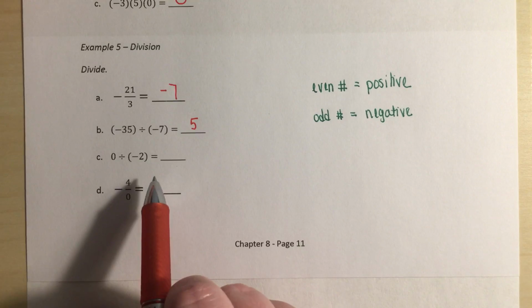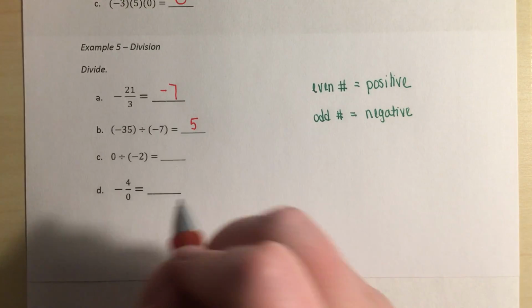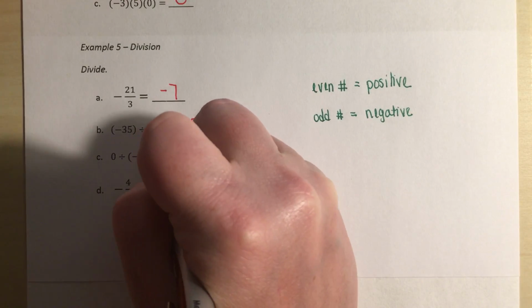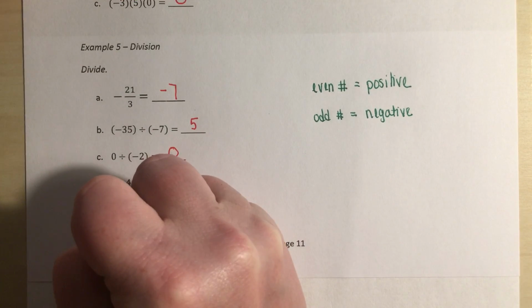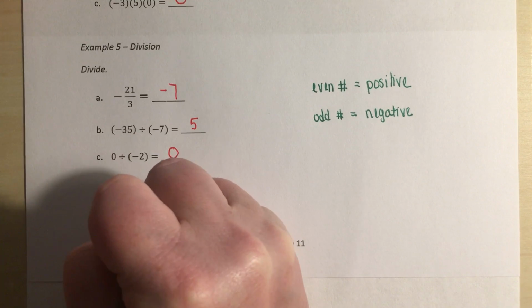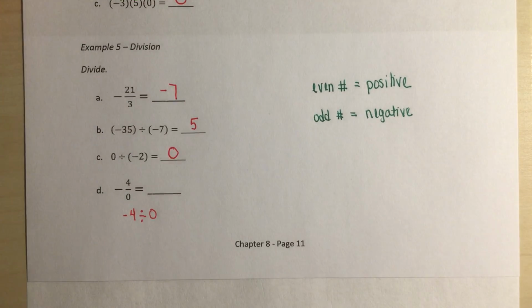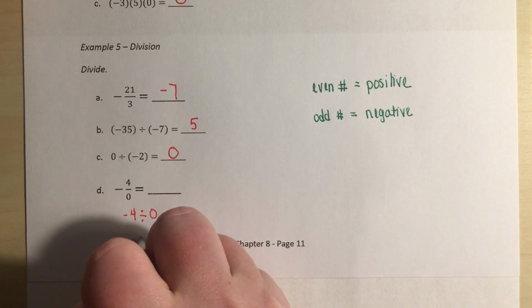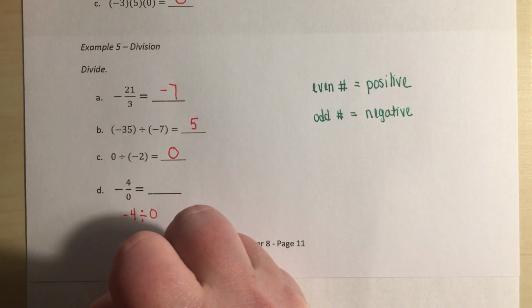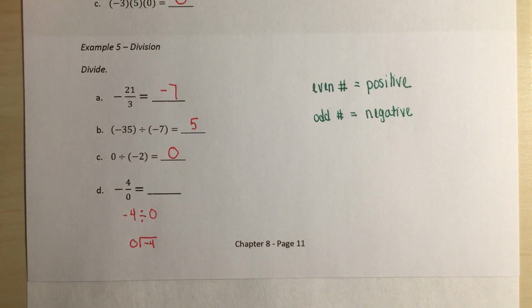0 divided by negative 2. 0 divided by anything is always 0. No negative sign needed for our final answer. And then this last one, negative 4 divided by 0. We could also write this as negative 4 divided by 0 if we write it out horizontally. Or using long division notation, 0 goes outside and negative 4 goes inside.